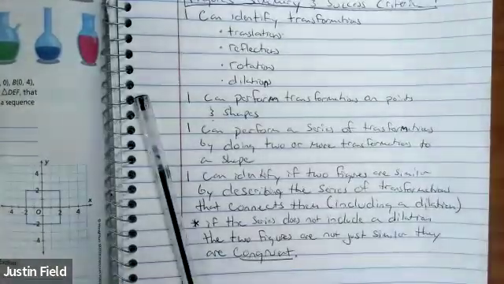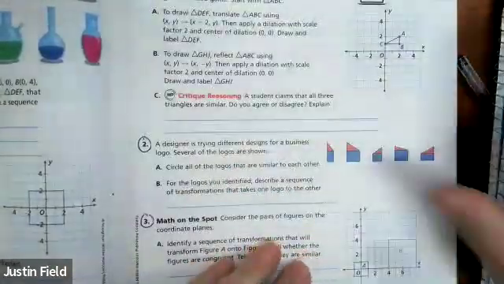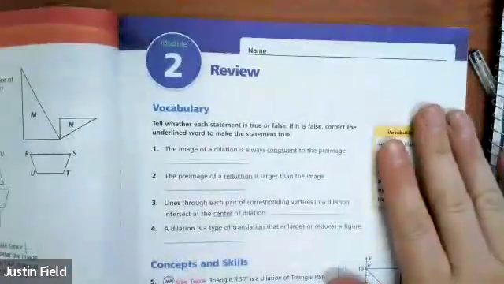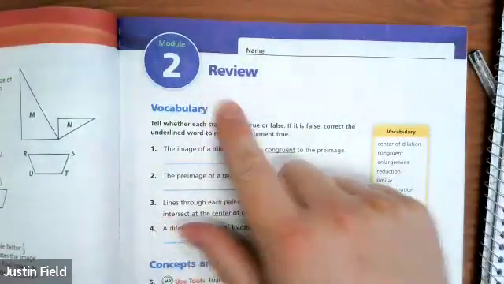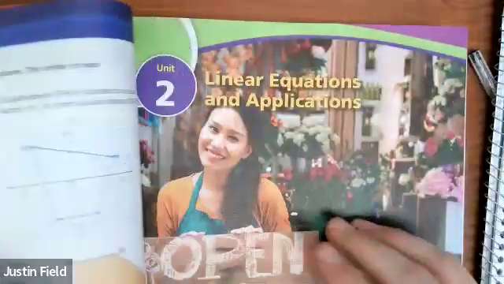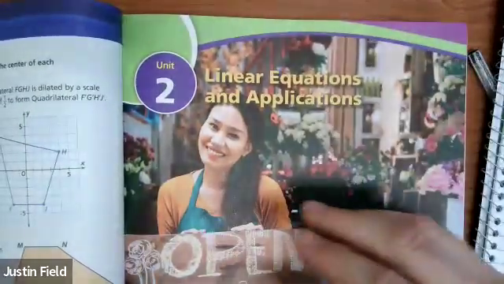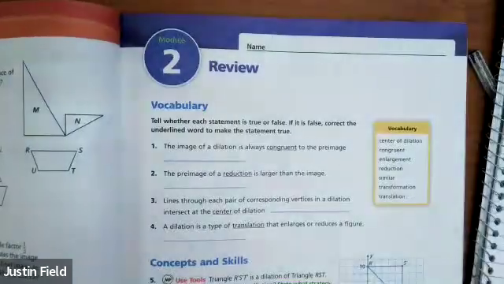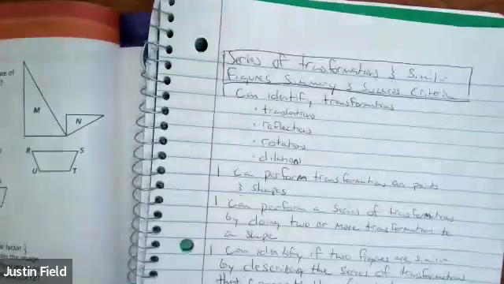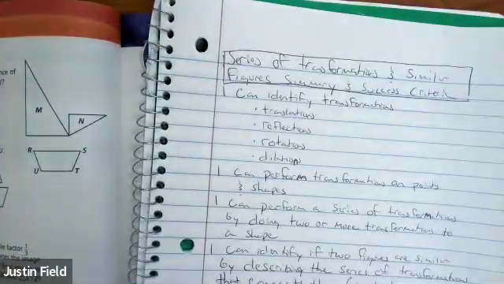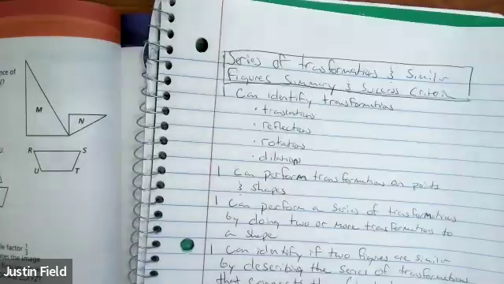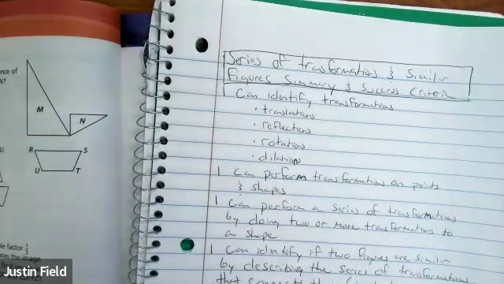And that's it. That's all we're going to do in class. We will also be looking at the Module 2 review, and then we're done. We're moving on to linear equations, applications, and functions, and a whole new set of mathematical fun. So I hope you've enjoyed our geometry unit, our first geometry unit, and I'll see you in class.